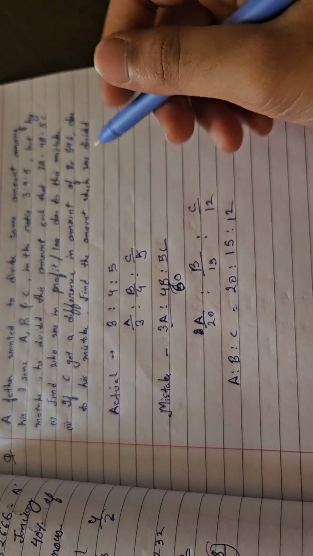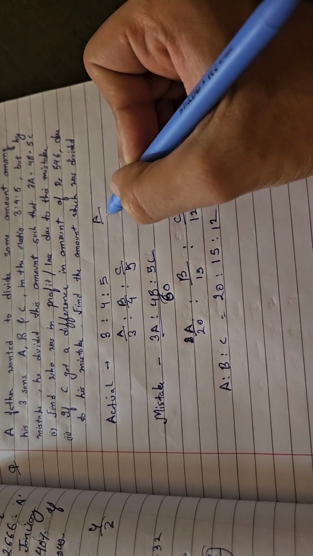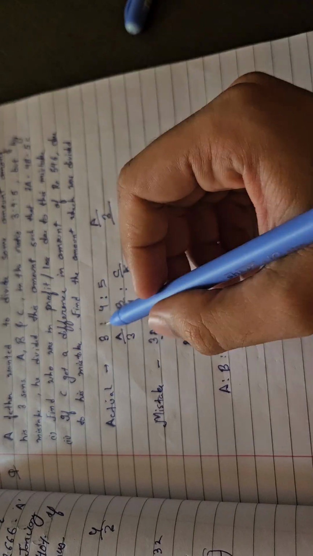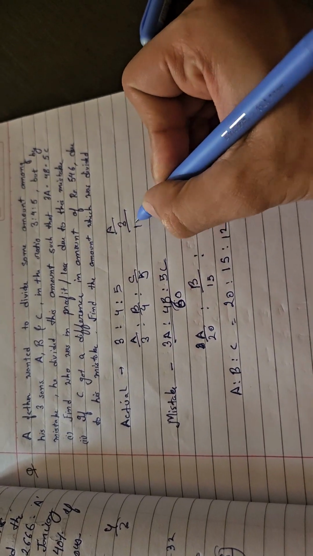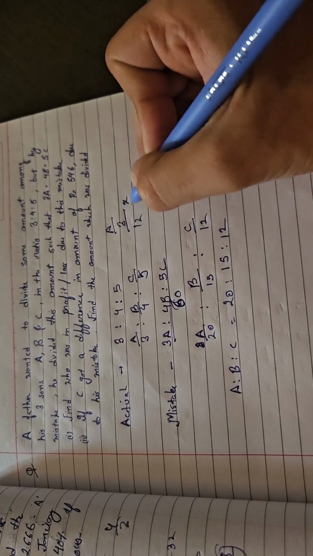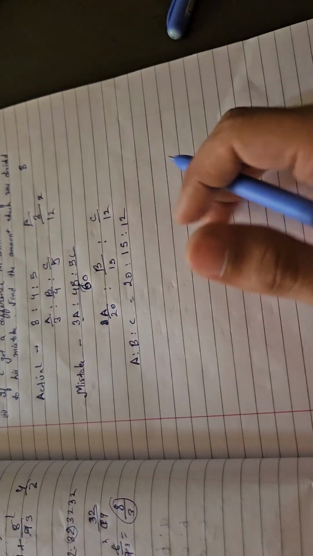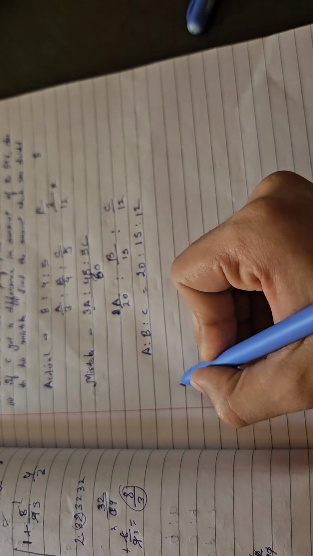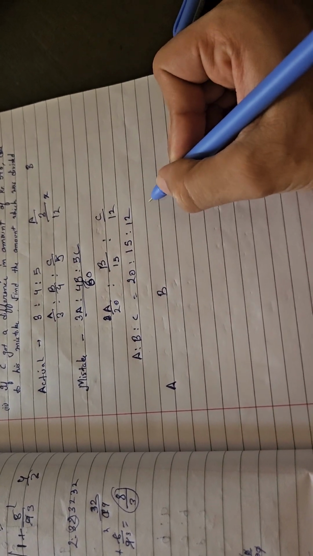So in the actual case, A should have received 3 by 3 plus 4 plus 5, which is 12. So 3 by 12 of X, which is the total amount. B should have got, let me write it more clearly down here. So actual versus mistake, we'll write it for A, B and C.